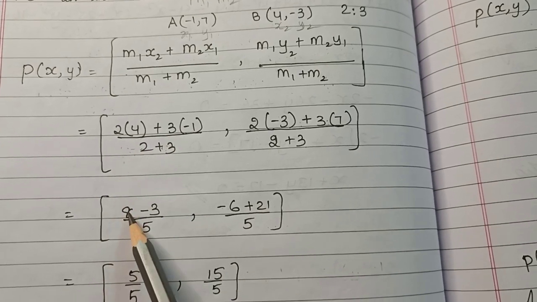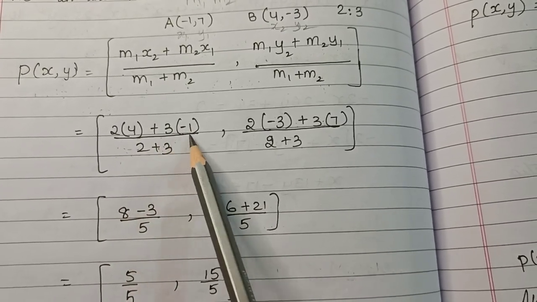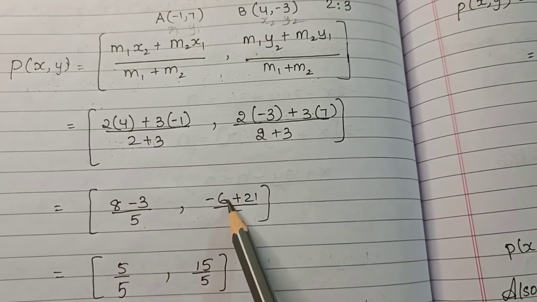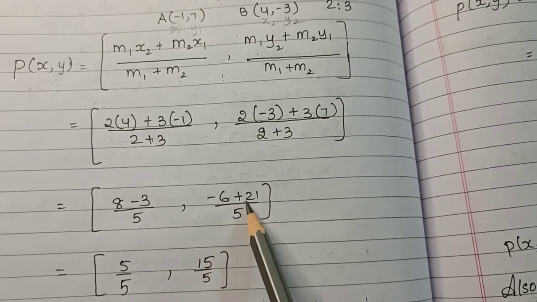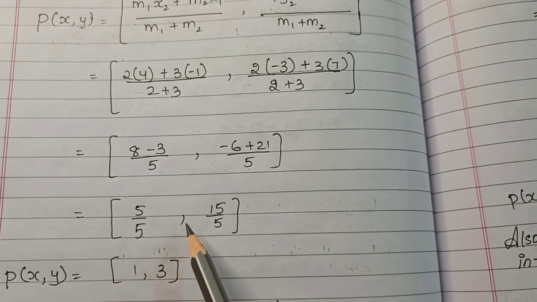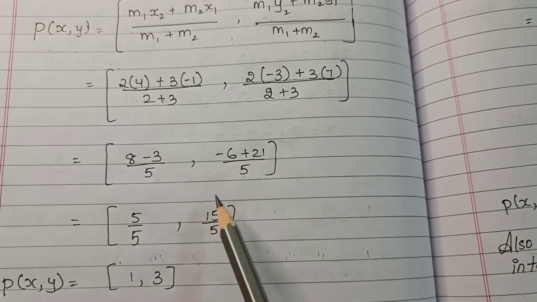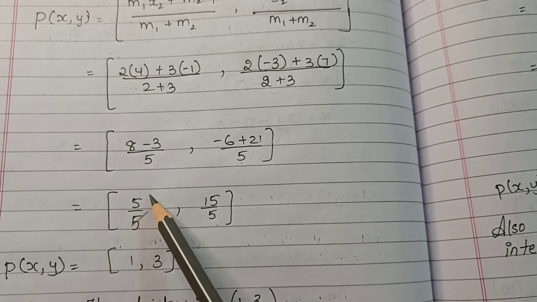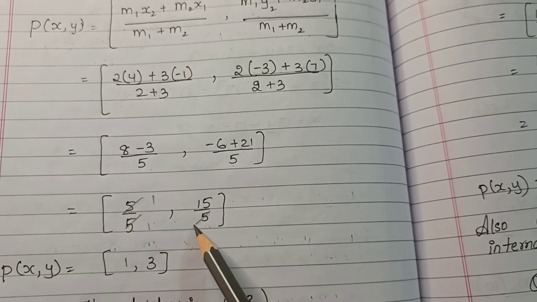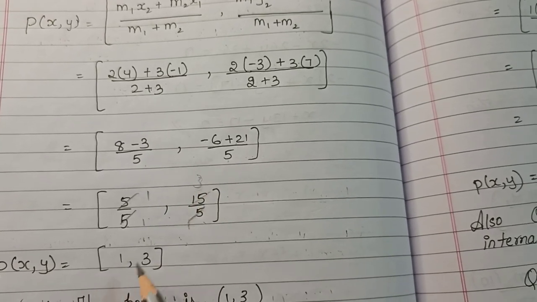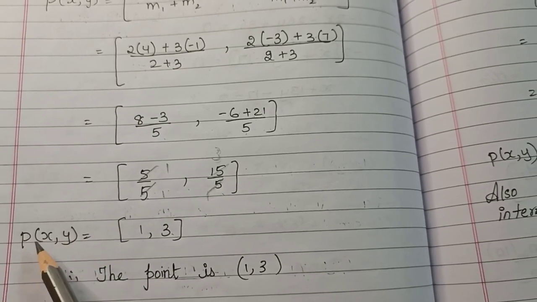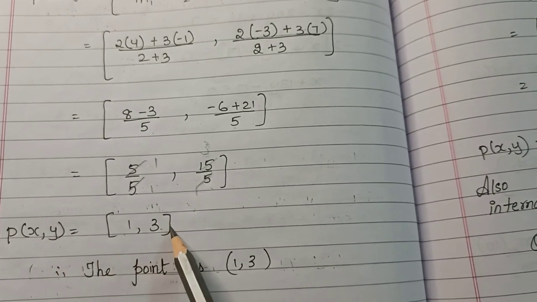2 into 4, 2 fours are 8, plus 3 into -1, minus 3 ones are 3, upon 2 plus 3 is 5, comma 2 threes are 6 plus 3 sevens are 21 by 2 plus 3 is 5. 8 minus 3 is 5 upon 5, comma 21 minus 6 is 15 by 5. 5 ones are 5, 5 threes are 15. Okay, so this is 1 and this is 3, 1 comma 3. Therefore the point P of x comma y is equal to (1, 3).